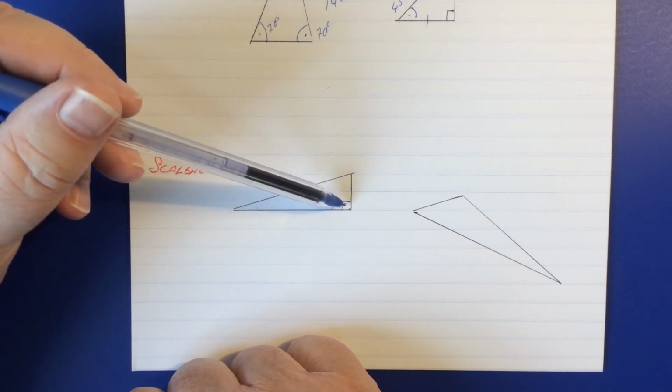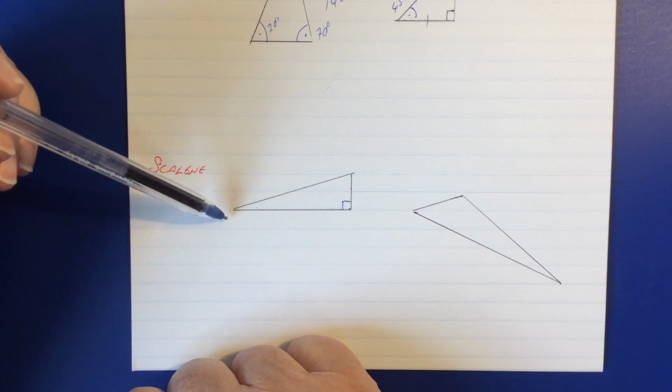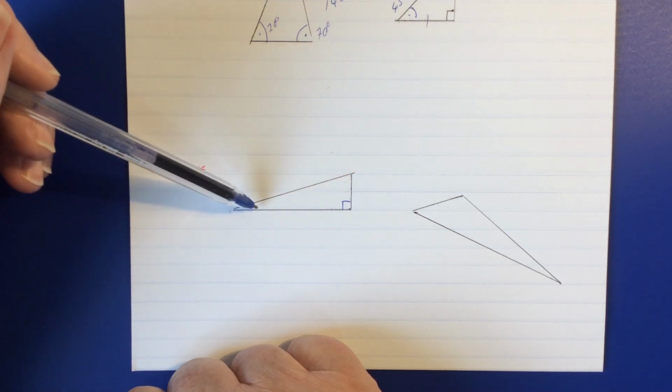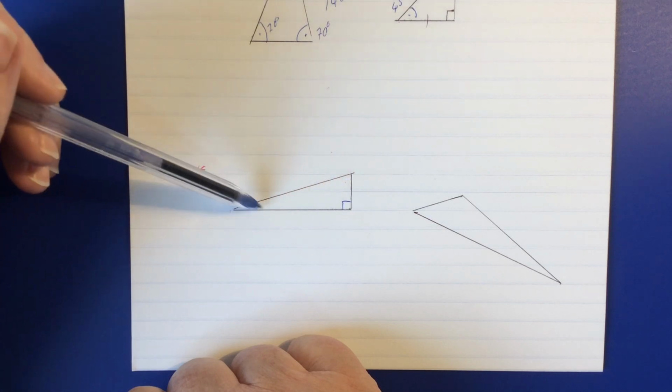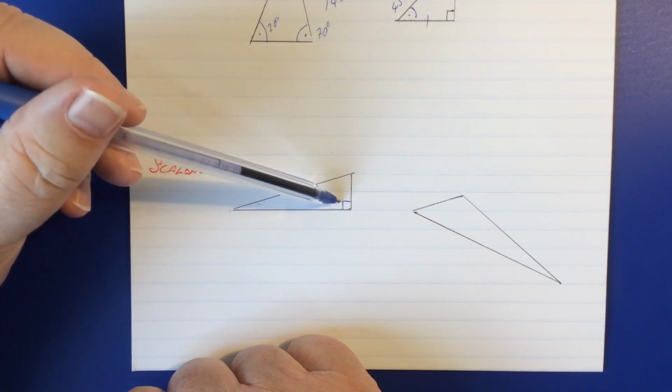But there's nothing, based on the information that we have here, that allows us to figure out without measuring what this angle is and what this angle is. All we can say is that the other two in this case add up to 90 because that is 90 degrees.